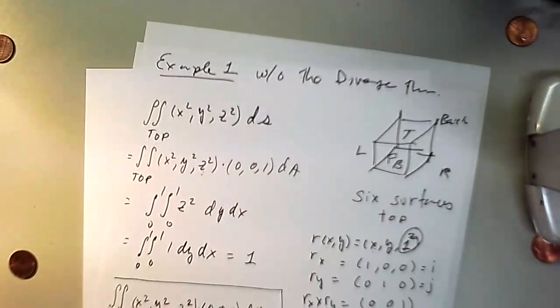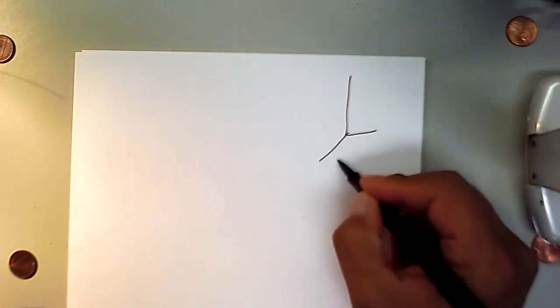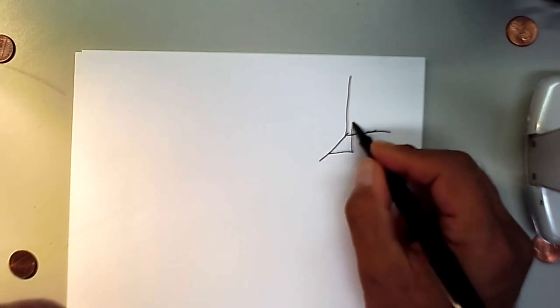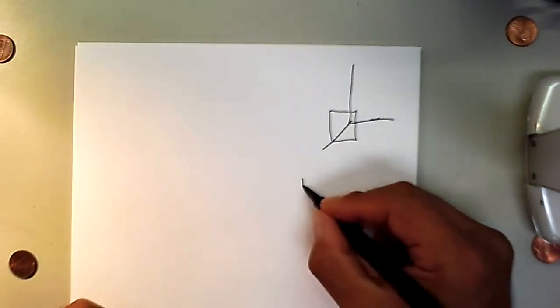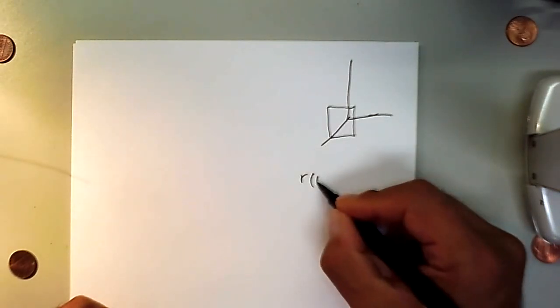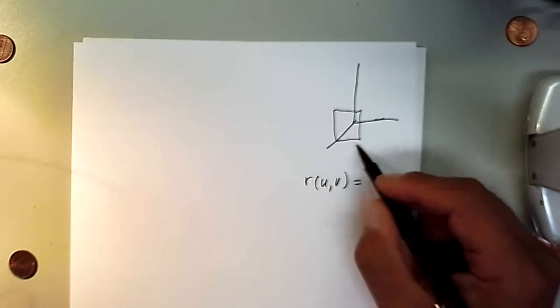All right. So let's continue with these surfaces. Let's do the front. So remember, the front is this guy, which we're going to parameterize as r of u, v, because using x and y is kind of weird.